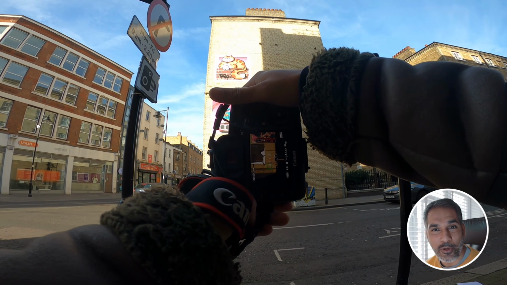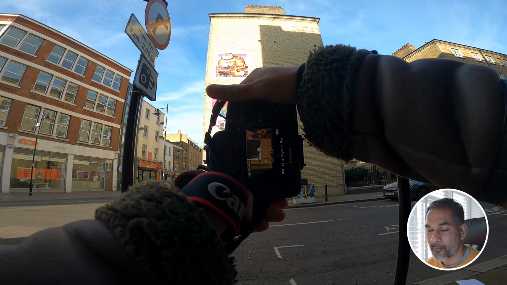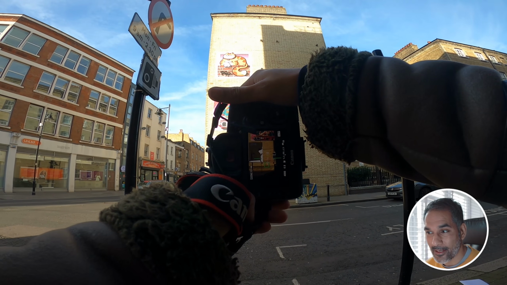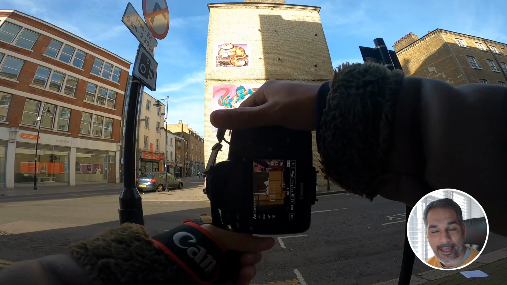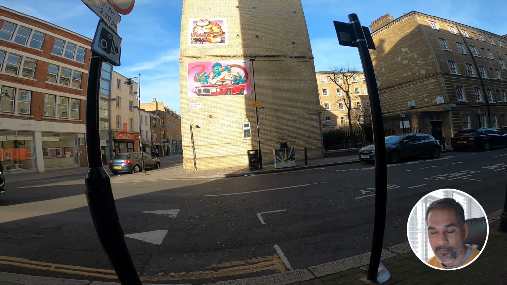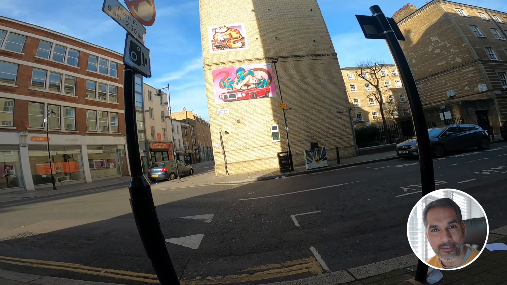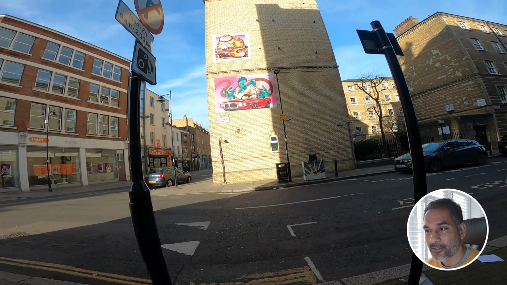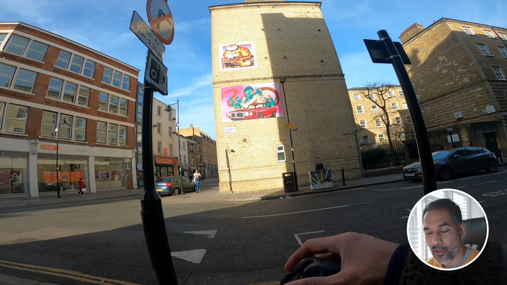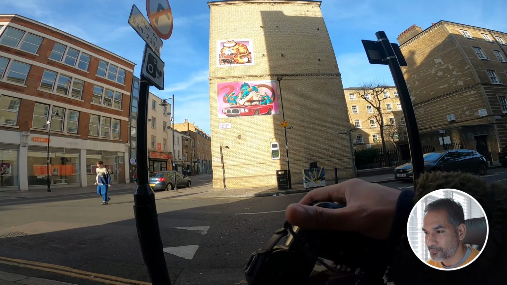So I'm always exposing for the highlights. Always expose for the highlights. And pull up your histogram and make sure you're capturing all of the data, the highlights and the shadows. I'm not too worried with this style of photography about the shadows because I want the shadows to be nice and dark. But the highlights, I want to capture all the data because I don't want them to be blown out. I want to be able to bring back all the detail in the highlights.